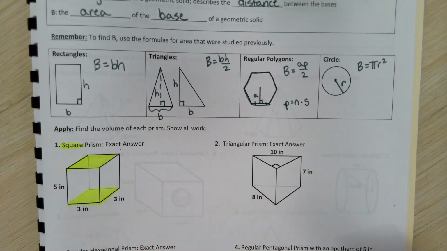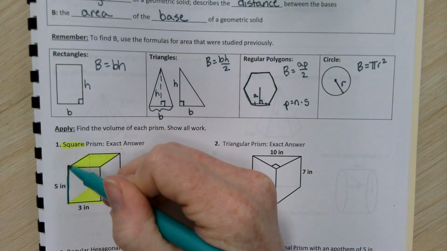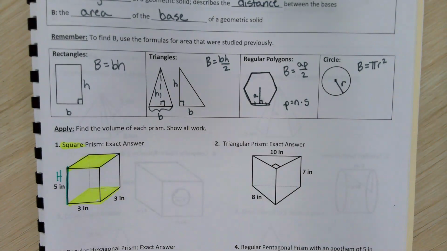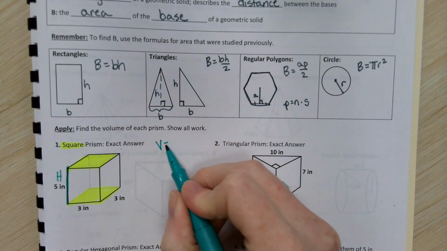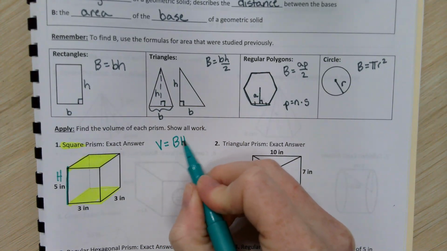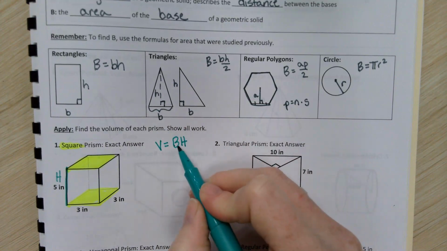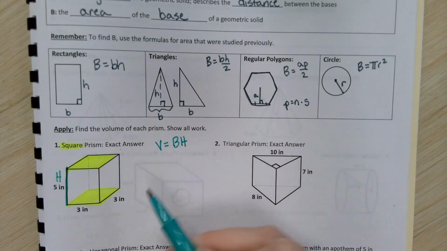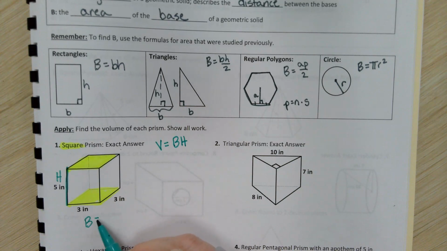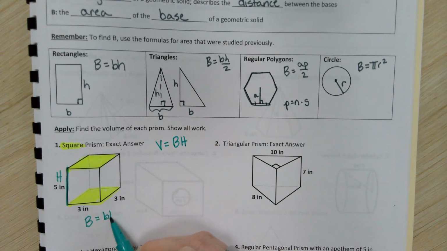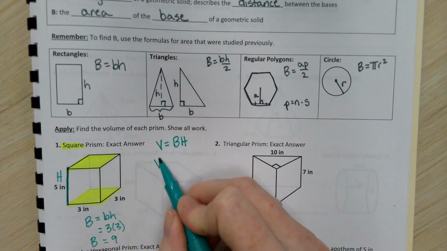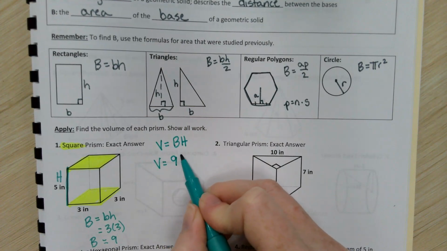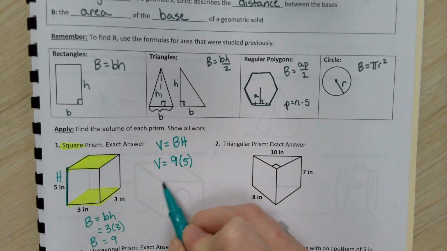And our capital H, that height that we're looking for, is going to be the distance in between those 2 bases. So when we're thinking volume of a prism, capital B and capital H are the 2 things we need. We already have that capital H tracked down, so all that's left is to find the area of the base, which is going to be a quick 3 times 3 calculation, or 9. Volume then will be the base area of 9 times the height of the prism, which is 5.